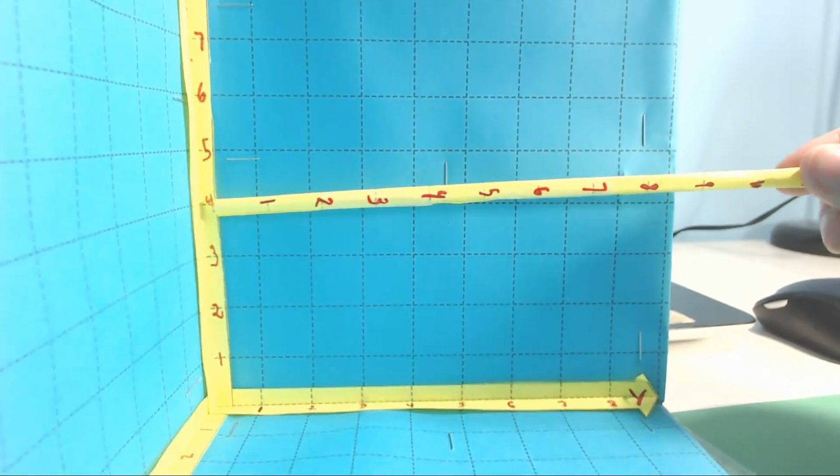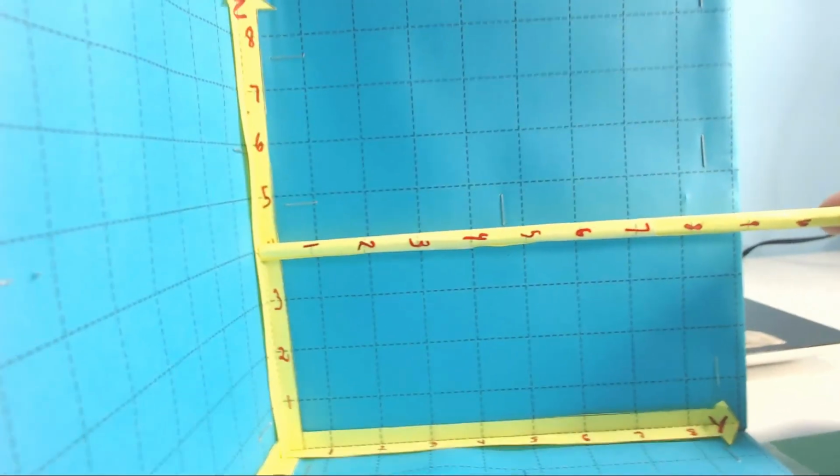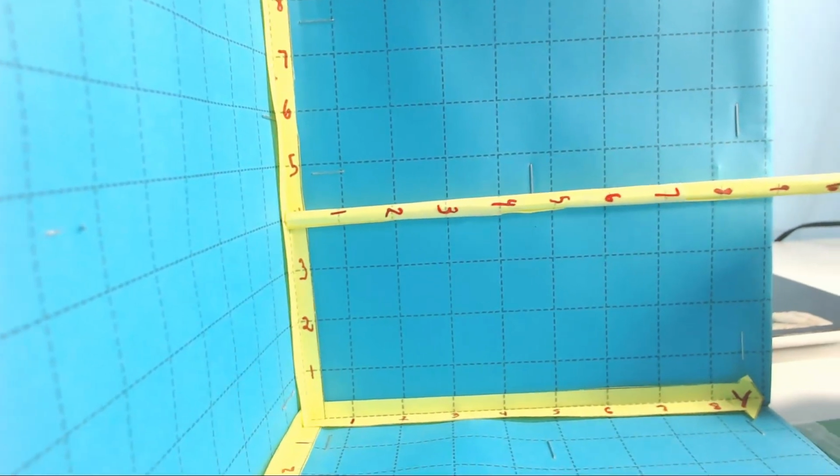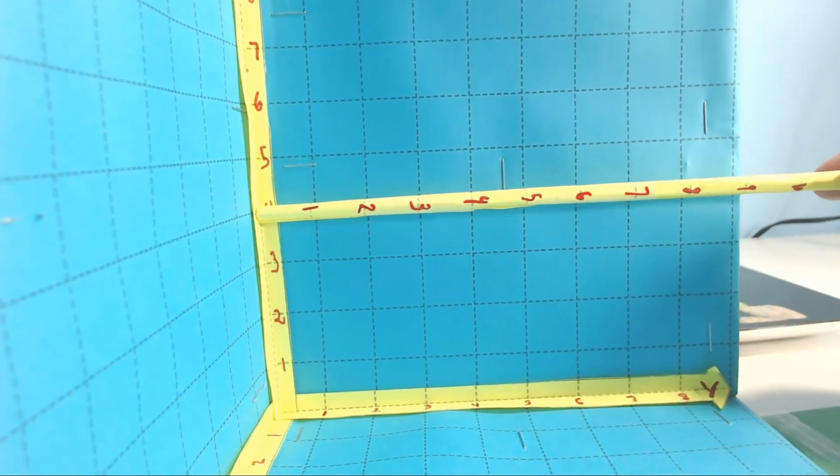If I move it to here, that's a constant value of z equals 4. And as I do that, I can observe that the values of y are clearly allowed to change up to 9.